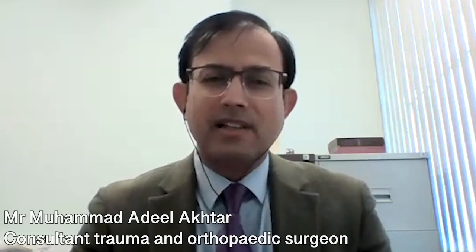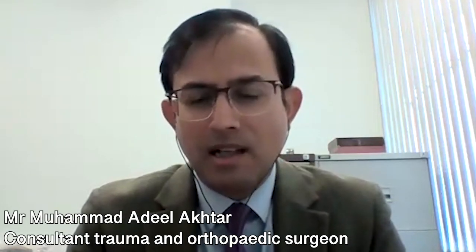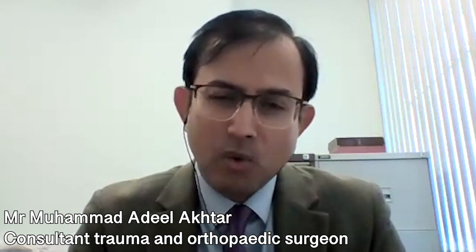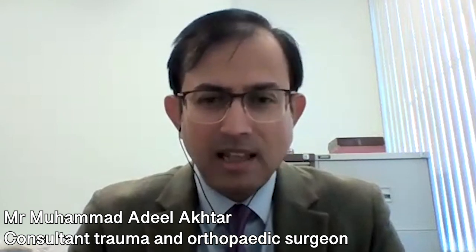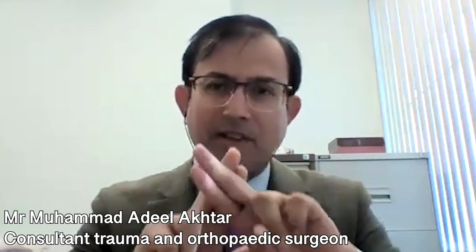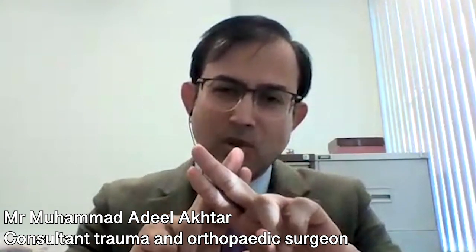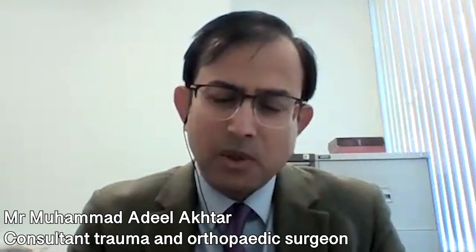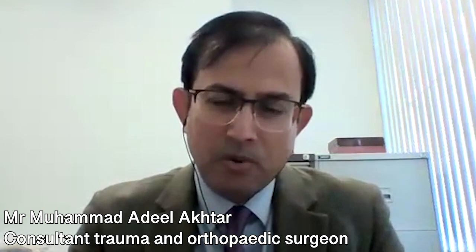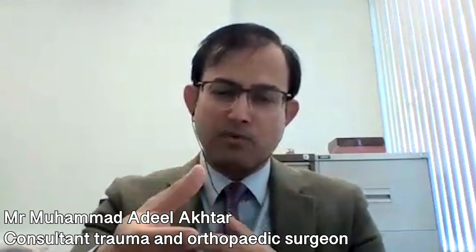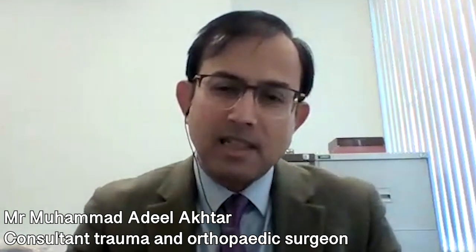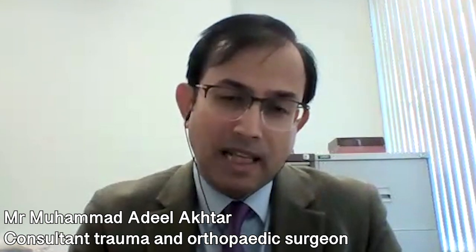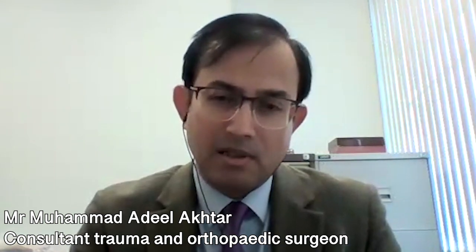So ACL reconstruction is a procedure which is done following an injury to the cruciate ligament. Just to give you an idea, in the human body, in the knee, there are two cruciate ligaments. They make a kind of a cross like this. One is at the front, which is called the anterior cruciate ligament, and there's one at the back, which is called the posterior cruciate ligament. So in simple terms, it is kind of a very strong rope which controls how much your knee moves from front to back. Okay. So in certain sporting injuries, it can happen that the knee can get damaged and the cruciate ligament can get torn.